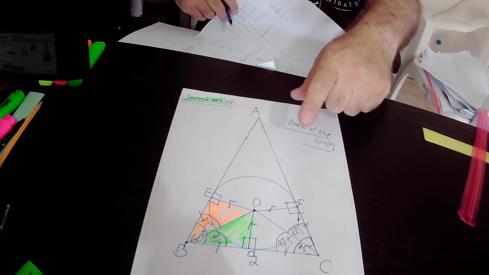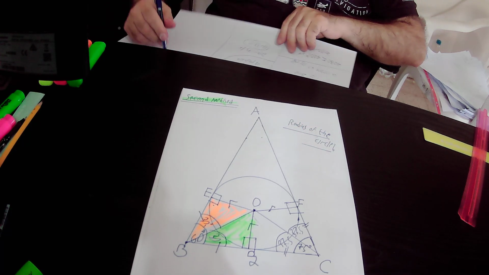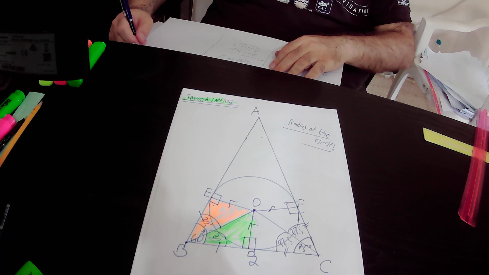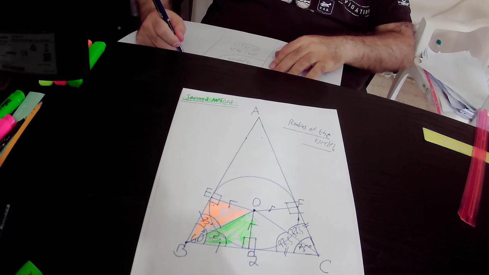OD equals R, so we substitute OD by R over BD. So tangent 30 degrees is equal to R over BD.